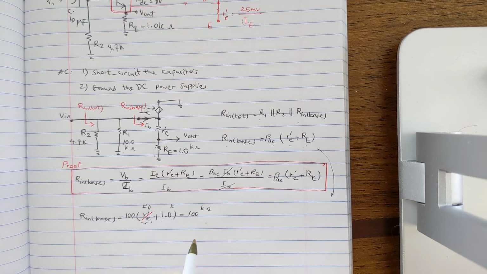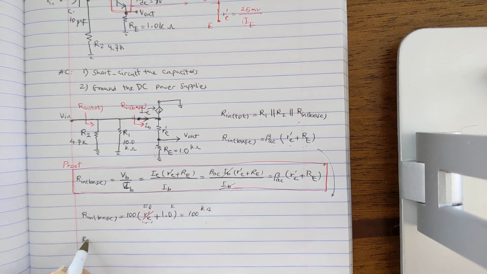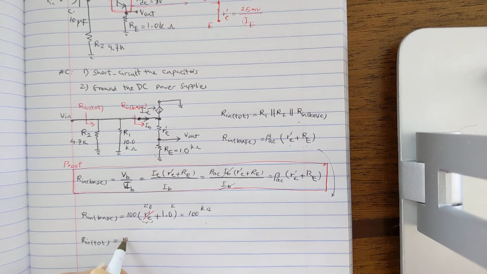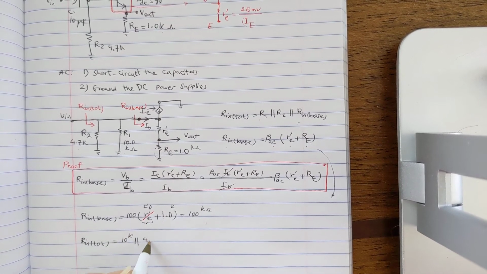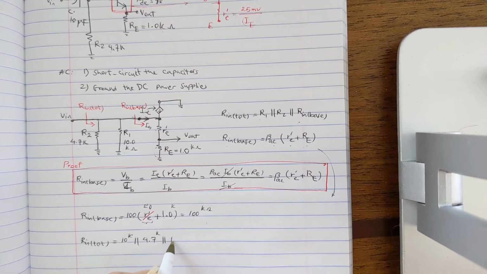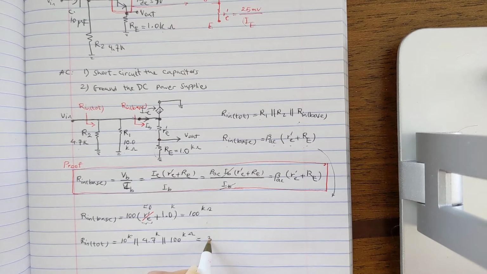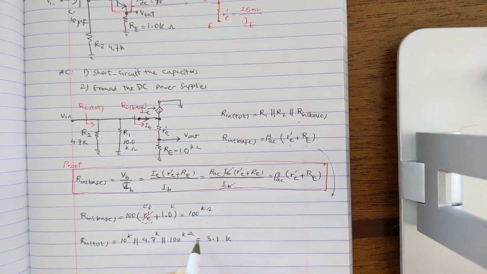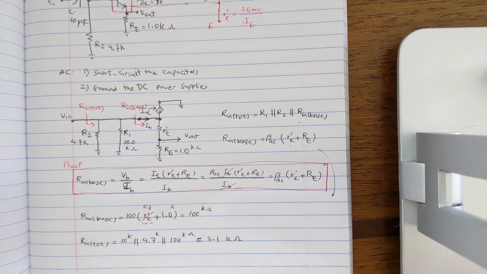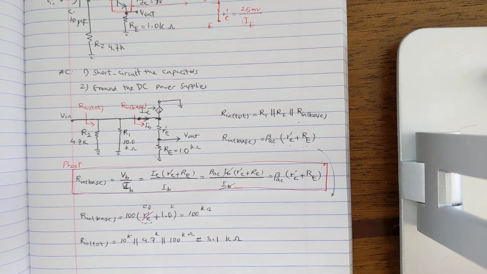Then what we have to do for R in total is that R in total becomes R1, which is 10K, in parallel with 4.7K, in parallel with 100 kilo. For this, you would get almost 3.1 kilo. If you just parallelize the 4.7 and 10K, you almost get 3.2.